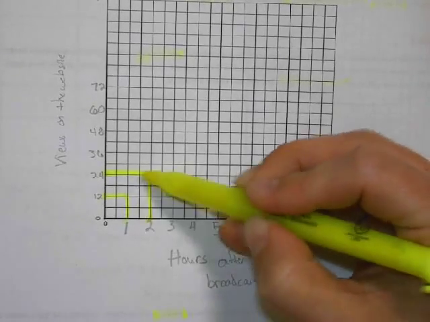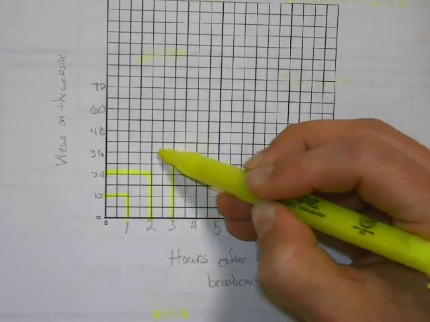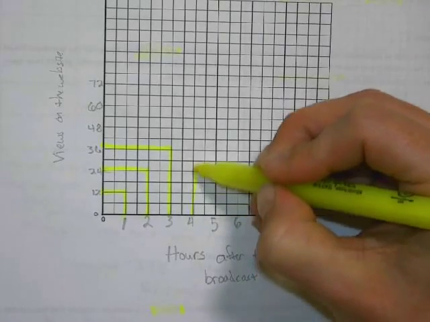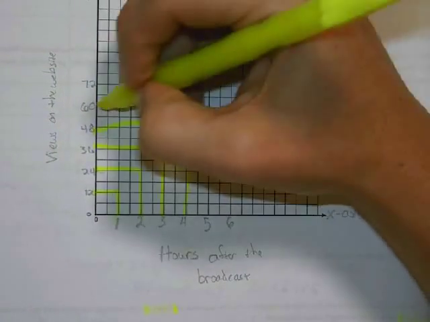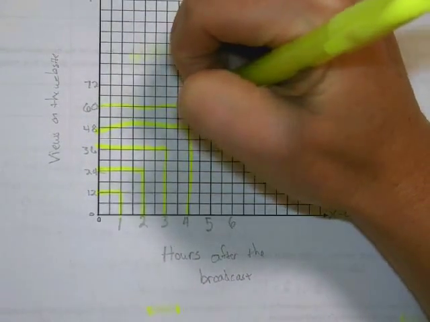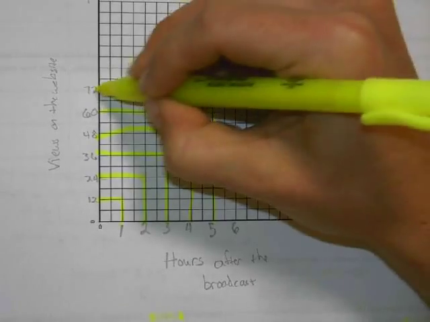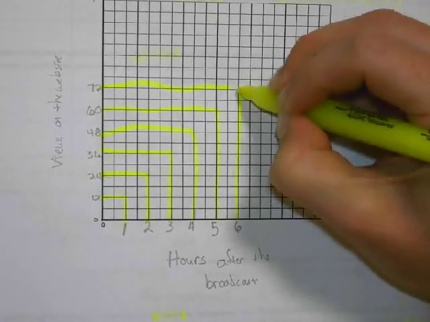My 2 and my 24. Then my 3 goes with the 36 right there. My 4 and my 48 hit each other right there. I have my 60 and my 5 and my 72 and my 6.